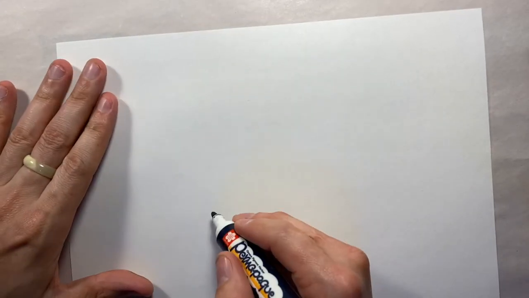Now, the reading order for word balloons is going to be just the same as that of your comic book panels, where in the English language, we're going to be reading from left to right, up to down. So the same is going to go for our word balloons. So we have two people talking.